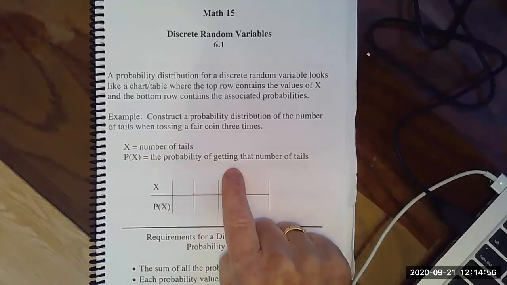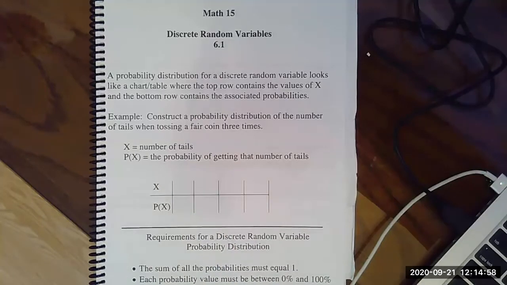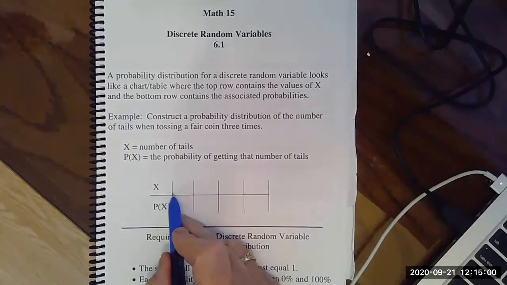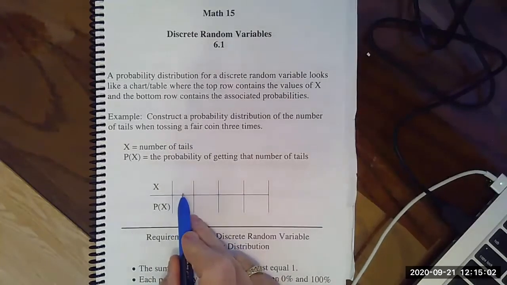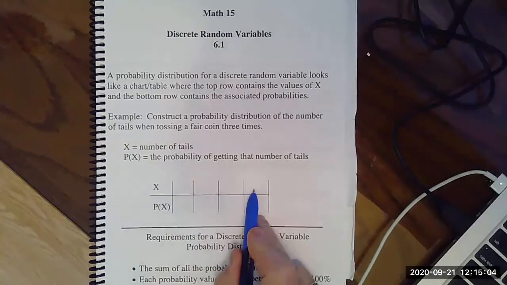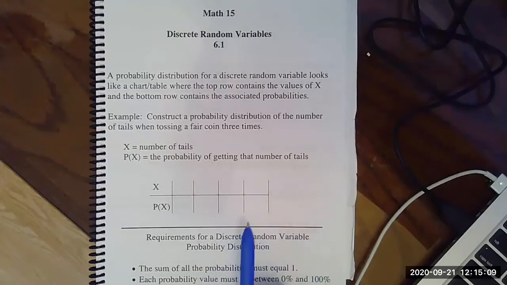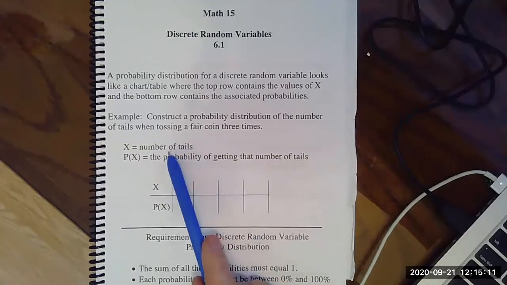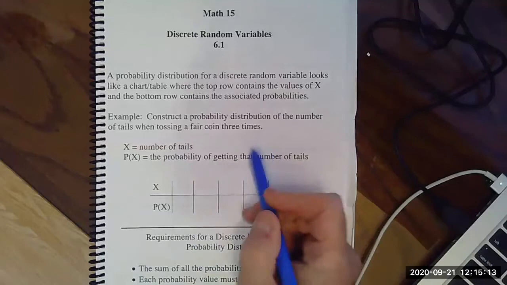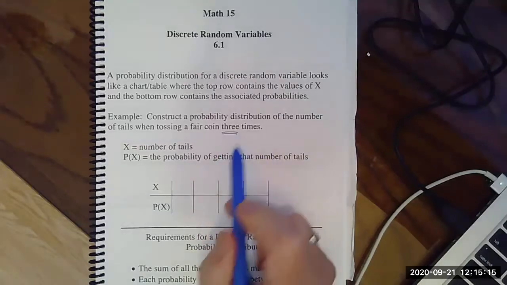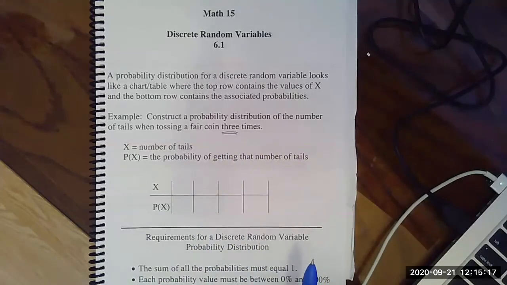And we fill out the chart up here, I usually start off with what goes up here. I've given you 4 spots. Maybe we only use 3. We'll see. Number of tails, let's see. And you're flipping the coin 3 times. So you could have, gosh, you could have all 3 tails.